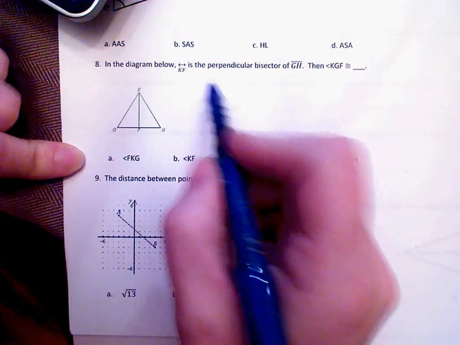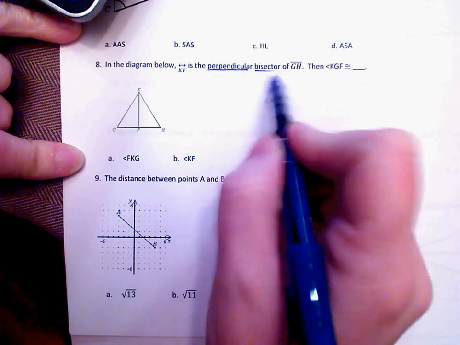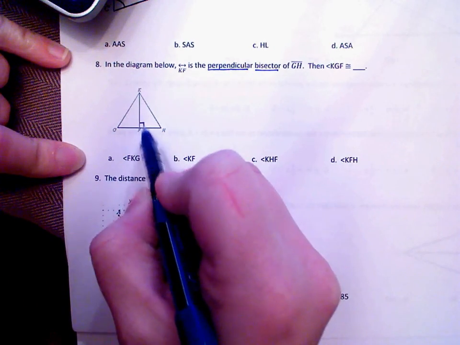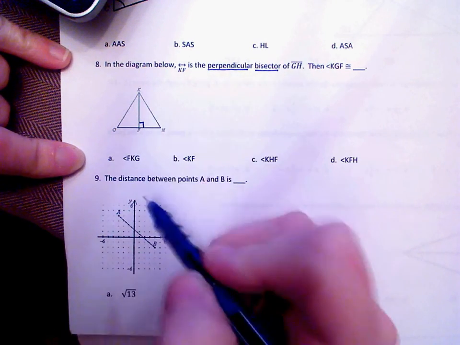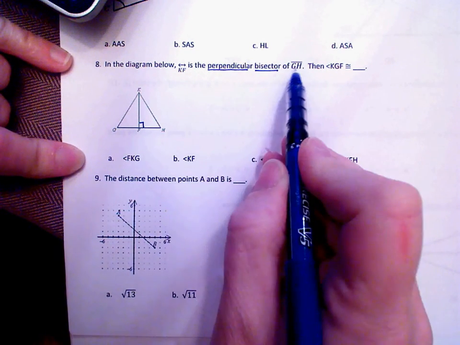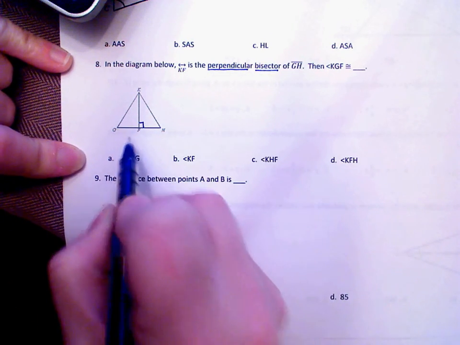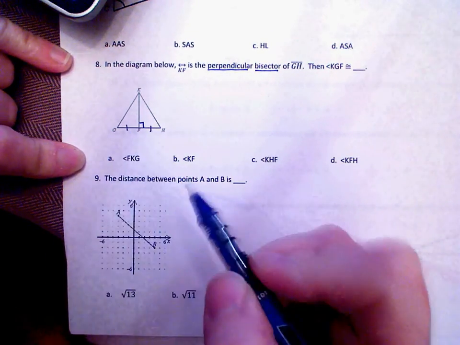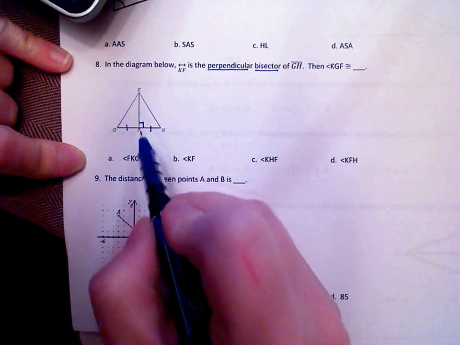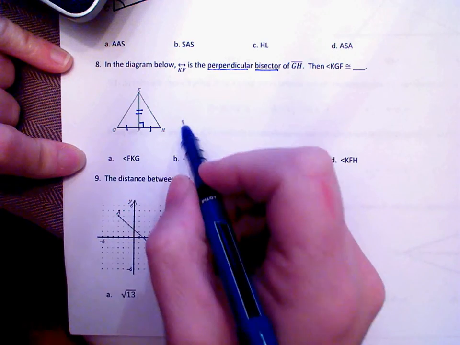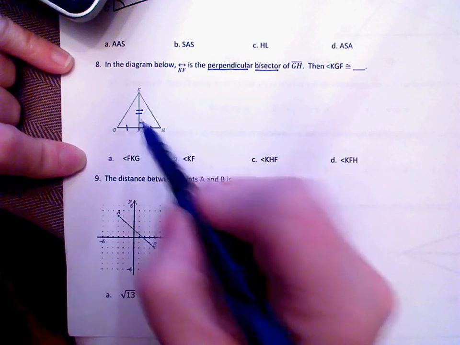So if we mark the information that we're given, we know that a perpendicular bisector does the two things its name suggests. It creates a right angle relationship between KF and GH, and since it's bisecting segment GH, that means that F is the midpoint and GF and FH are congruent segments. We also know that these two triangles share side KF, so it's congruent to itself by the reflexive property.